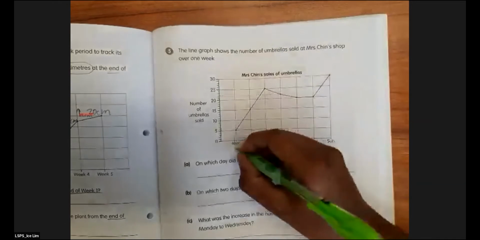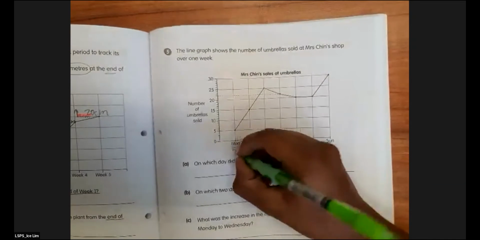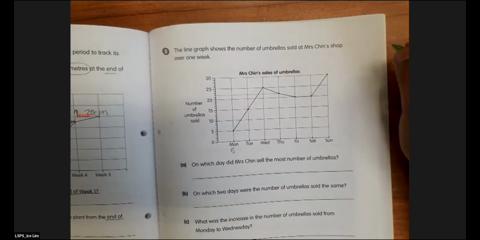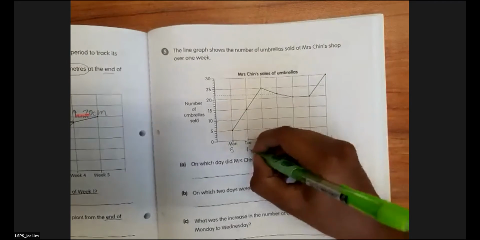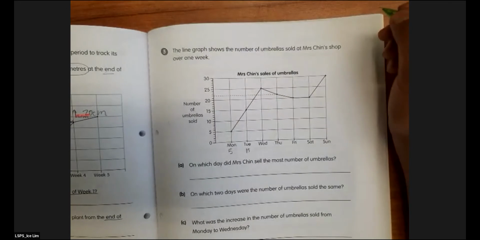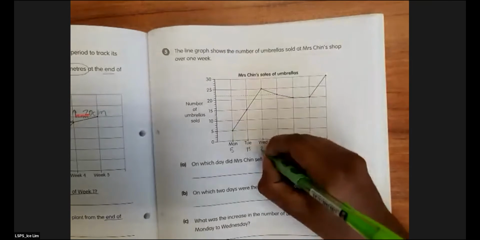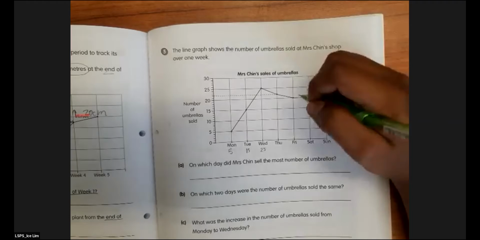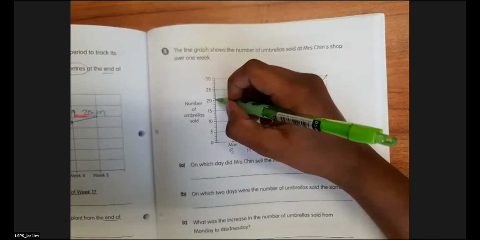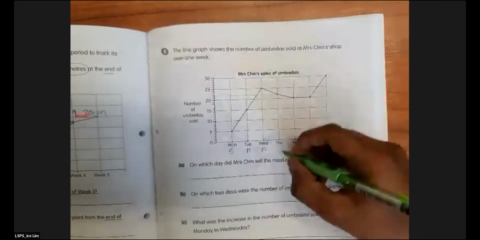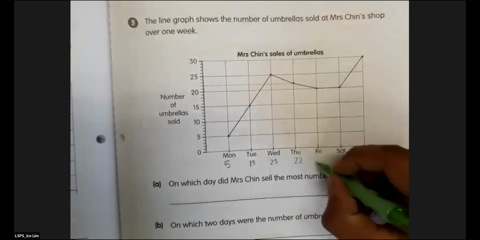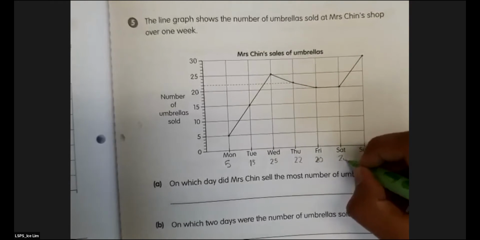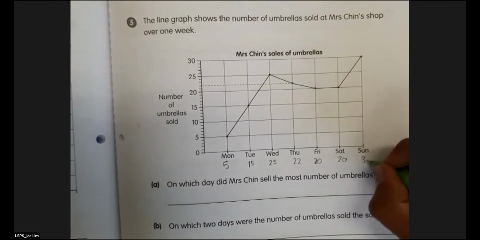Monday, 5 number of umbrellas sold. Tuesday is 15 umbrellas sold. Wednesday is 25 number of umbrellas sold. And Thursday is 22 number of umbrellas sold. And Friday is 20. Saturday is 20. And Sunday is 30.